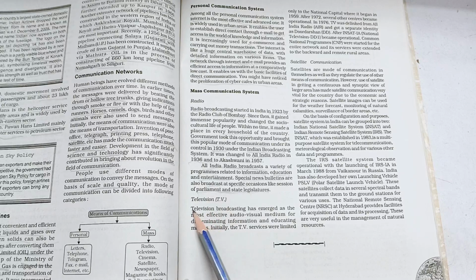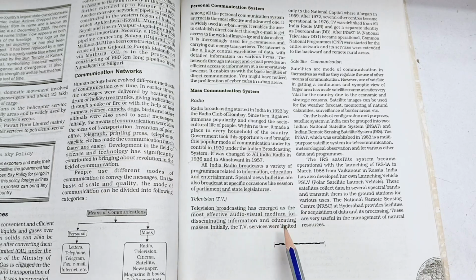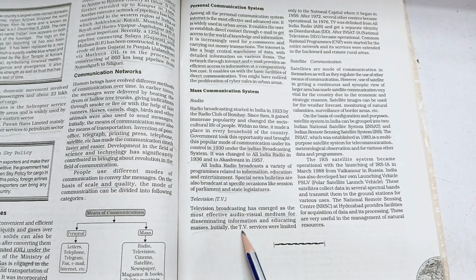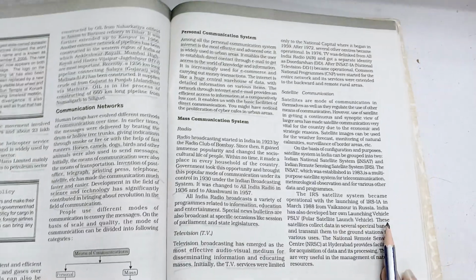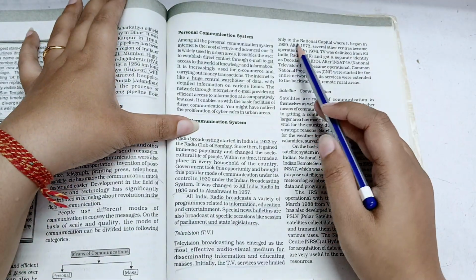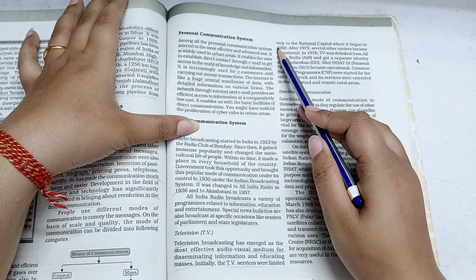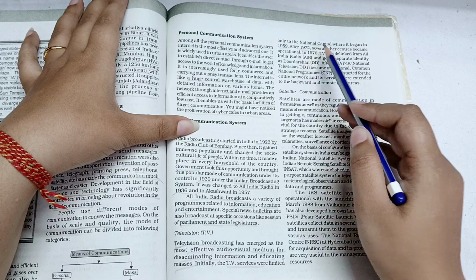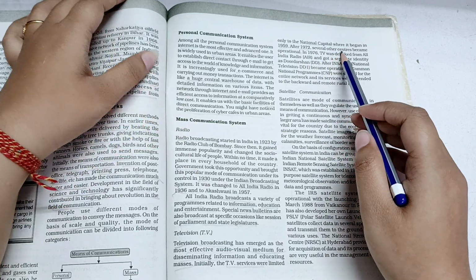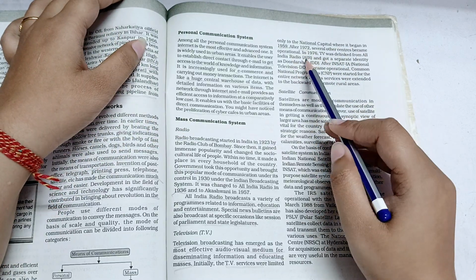Television, TV. Television broadcasting has emerged as the most effective audiovisual medium for disseminating information and educating masses. Initially, the TV services were limited only to the national capital, where it began in 1959. After 1972, several other centers became operational.